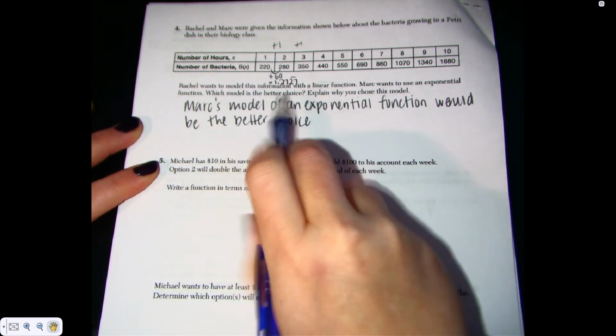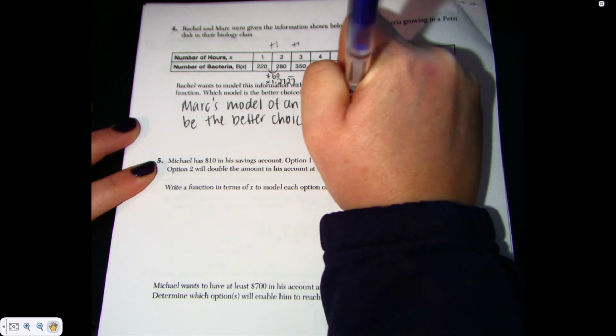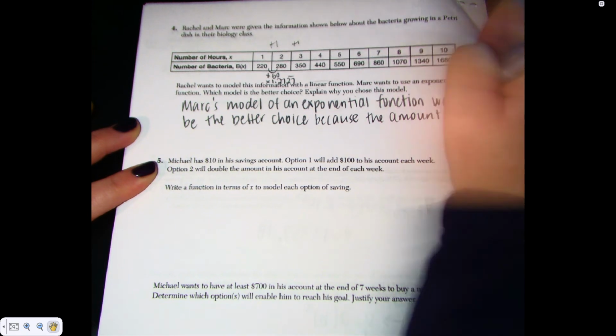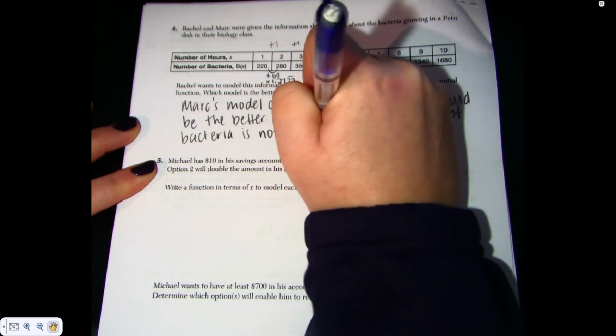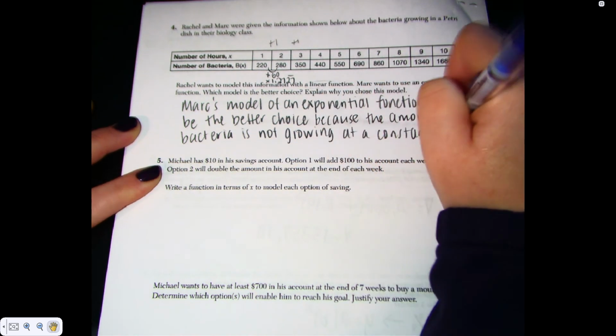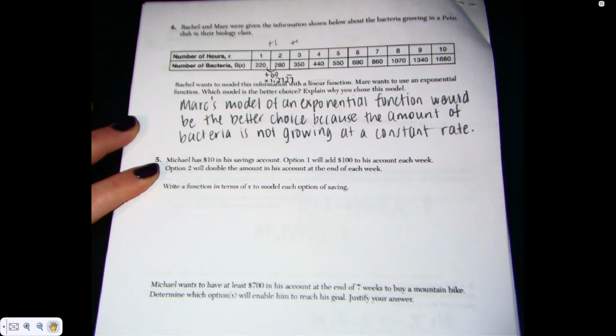And it says explain why you chose. So I'm going to say because the amount of bacteria is not growing at a constant rate. Okay, so what does that mean? It means that I'm not adding the same amount every single time. So my rise over my run doesn't exist. Okay, so it's not going up, over at the same amount.